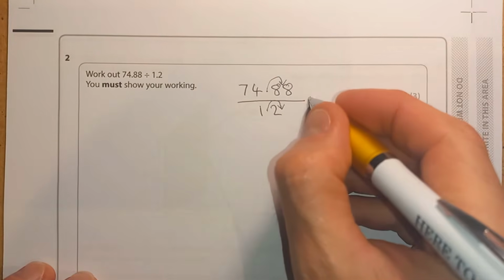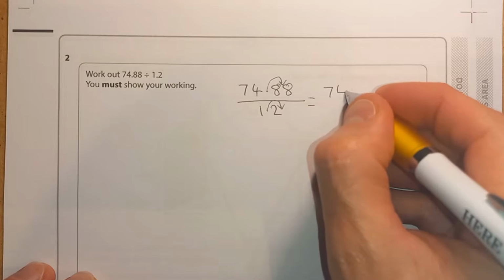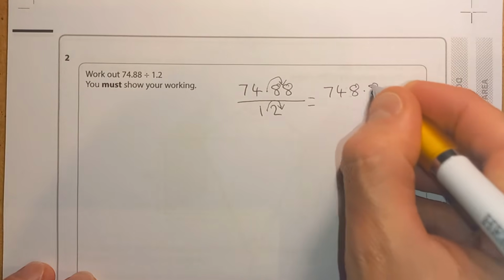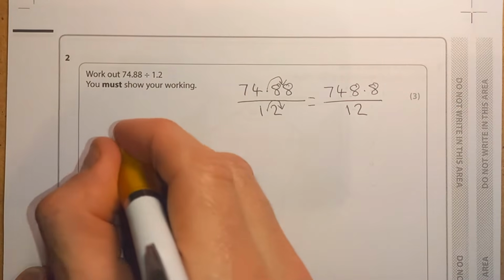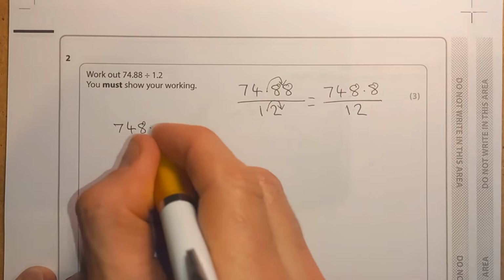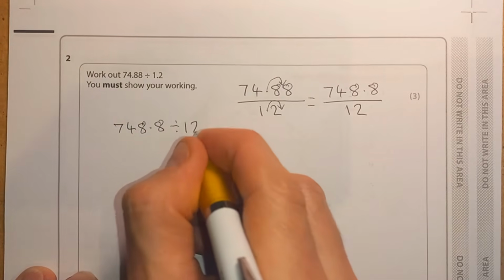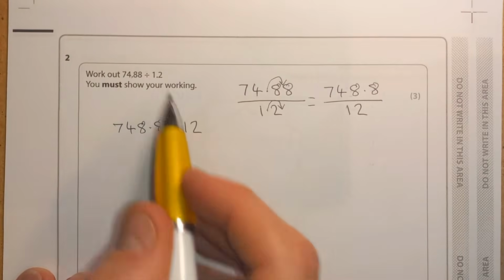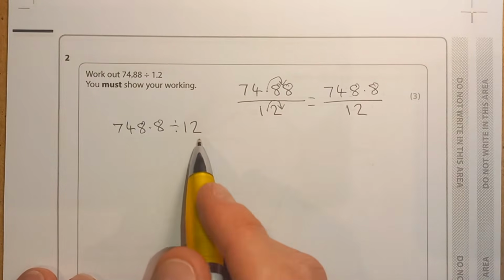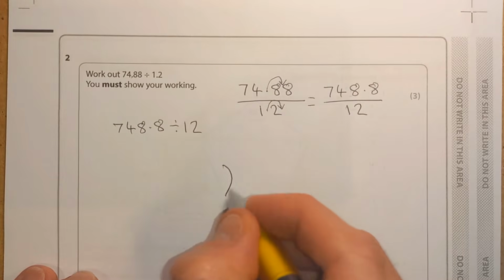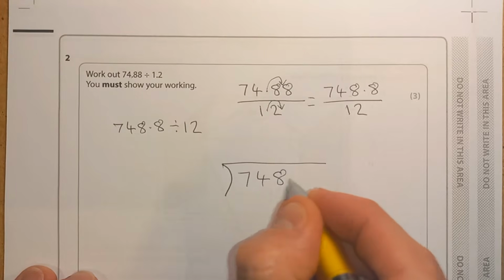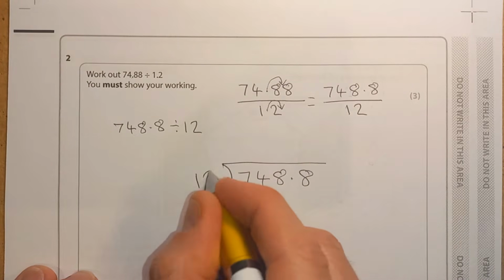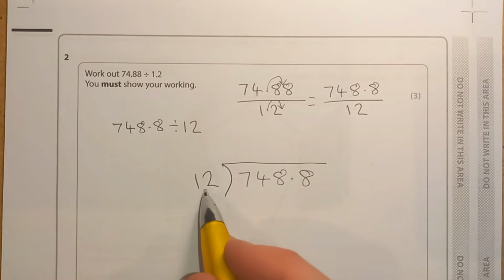denominator as well, which means this is the same as 748.8 divided by 12. So you see we've just moved the decimal point once on both. Okay, so it's not really a massive change, but what it means is that when we do our bus stop method, 748.8 divided by 12, we haven't got a decimal point getting in the way here. I just think it makes it a little bit tidier.